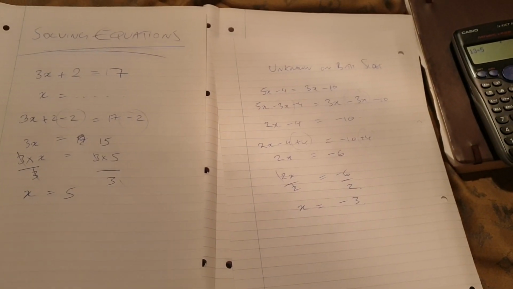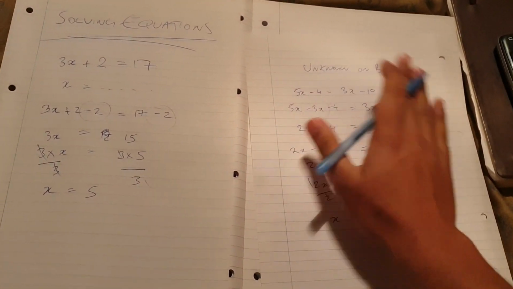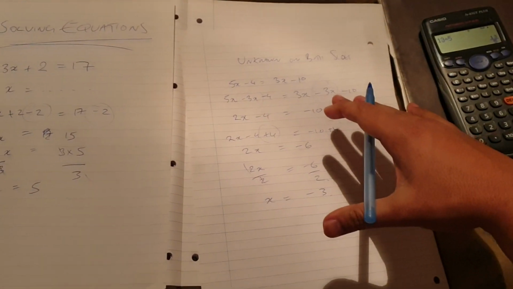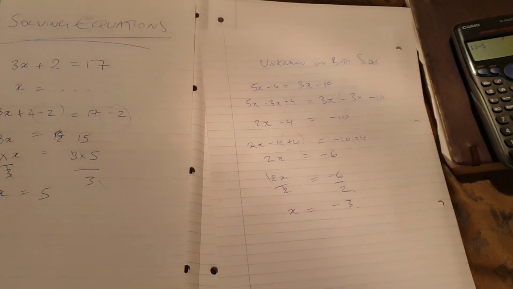So that's how you do equations when you have unknown quantities on both sides. A little bit more complicated. Go through this step by step, go through the video thoroughly, and we're going to give you a few examples later on.